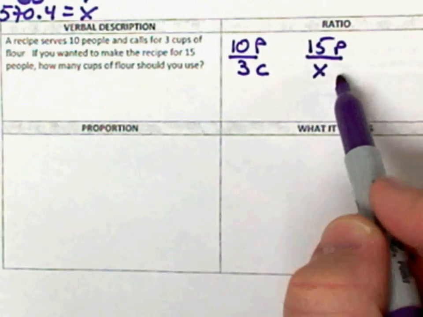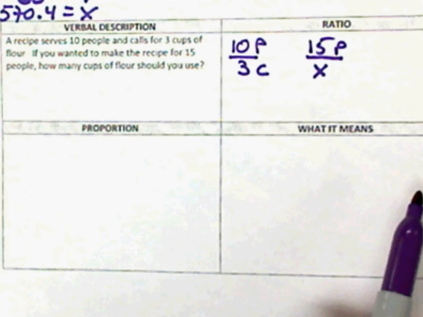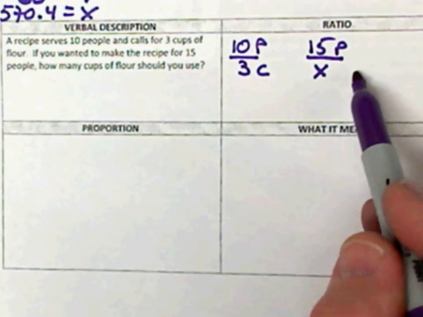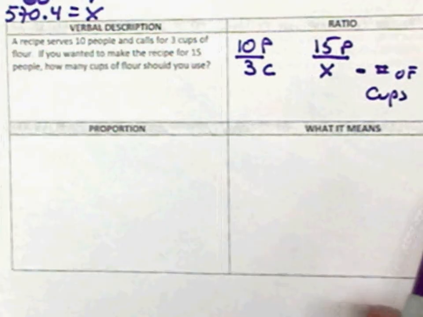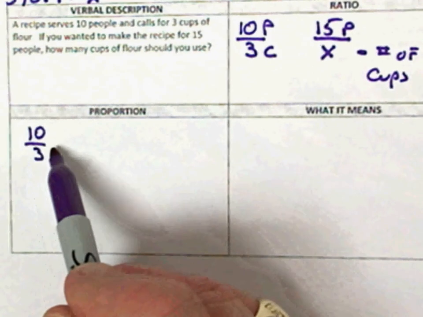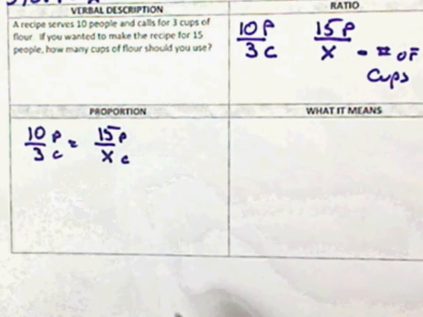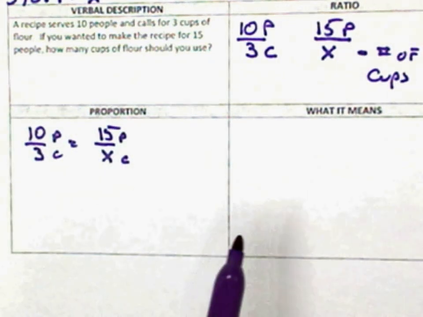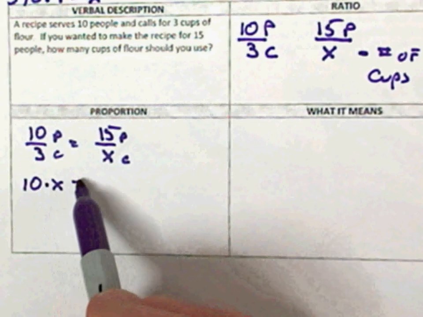So we're going to set up our proportion. We know that there's 10 people, we have 3 cups. We have 15 people, we're trying to find out how many cups, and we're going to let X equal the number of cups. So when we set up our proportion, what does it look like? Who can set up the proportion? Mr. Kearns? 10 over 3 equals 15 over X. And how do I go about solving that, Jordan? You got it. We're going to use cross products. We're going to cross multiply. So I'm going to go 10 times X equals 15 times 3.